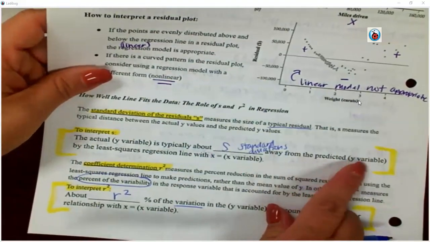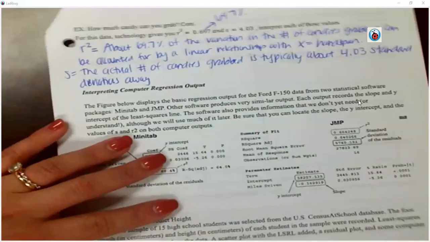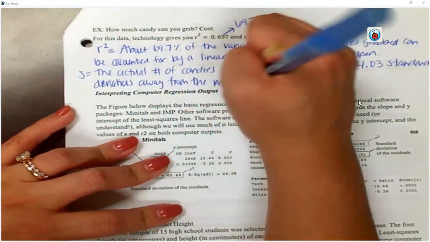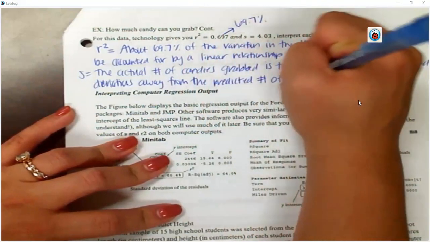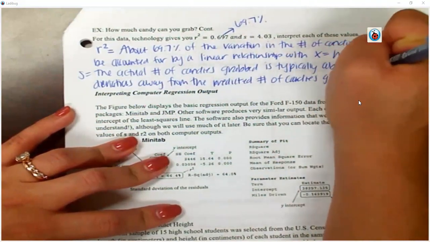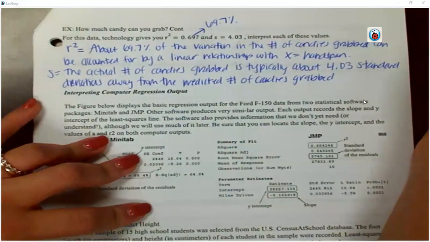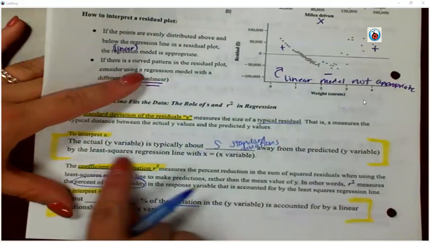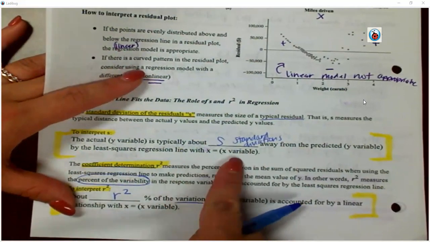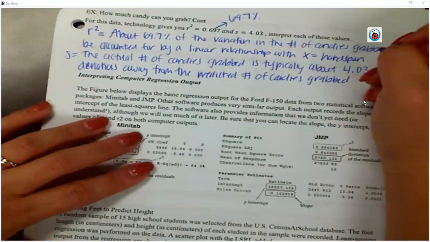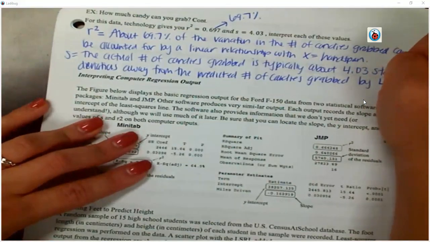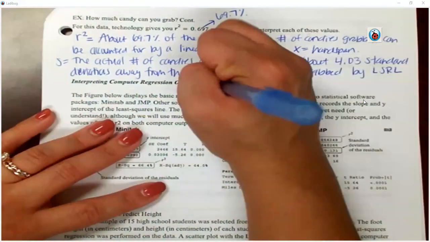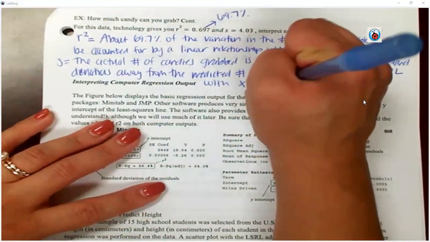Away from the predicted Y variable, from the predicted number of candies grabbed by the least square regression line with X equals to the handspan. So by least square regression line, remember you can use that for short, with X equal to handspan.